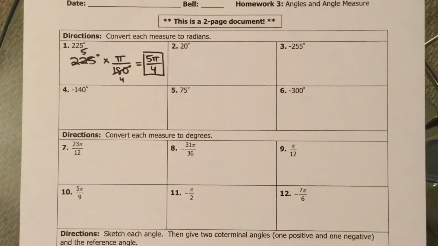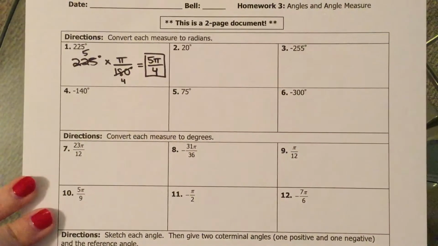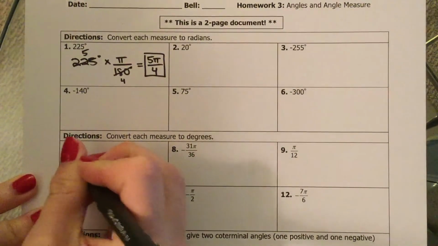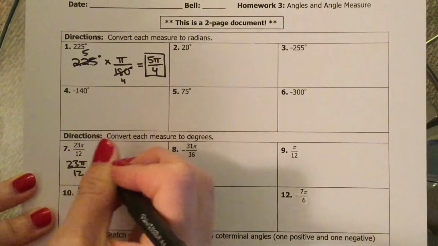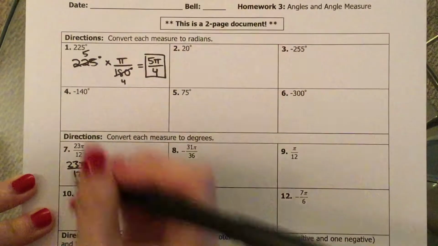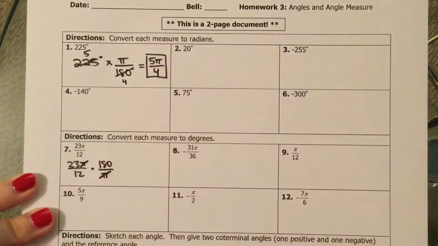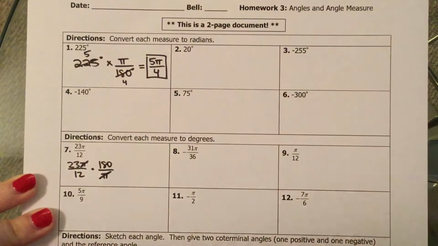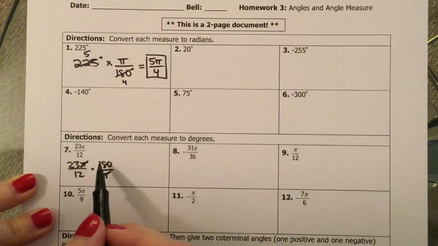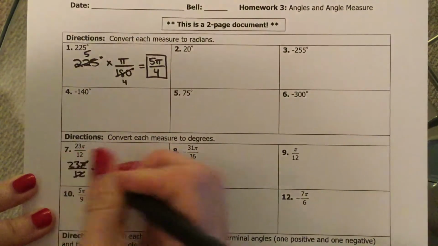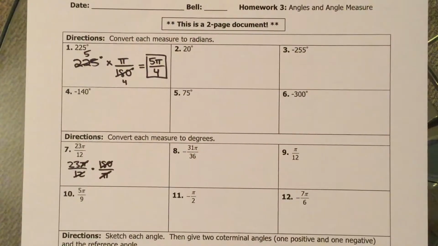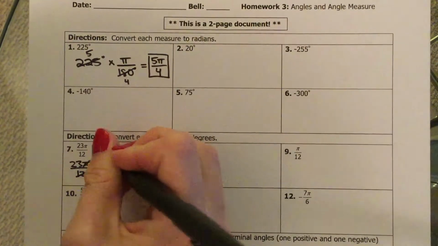For 7 through 12, you're going the opposite direction. This is given to you in radians, so you can multiply this by 180 over pi radians. With each one of these, you're going to have a pi that you'll be able to cancel out. And then you have 12 over 180, so those can reduce down. This is actually divisible by 12. So 180 divided by 12 is 15.